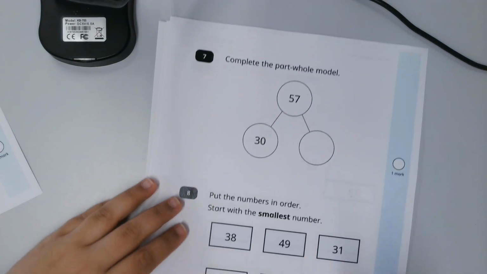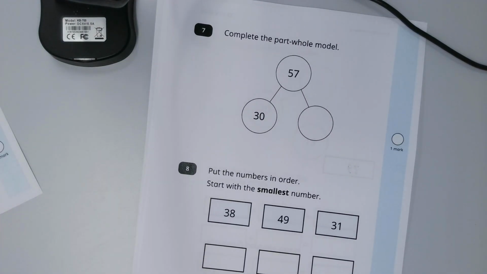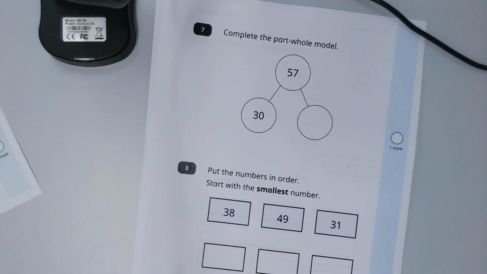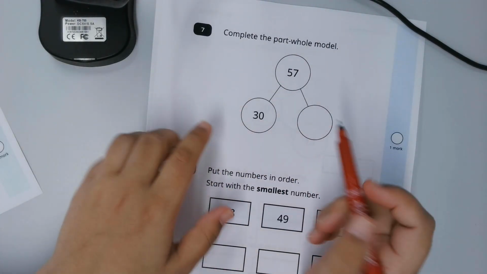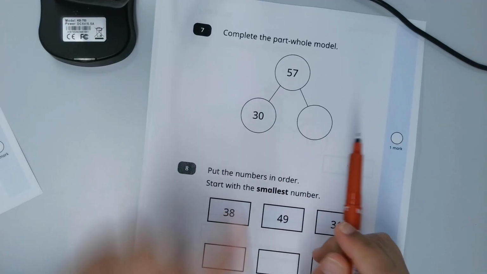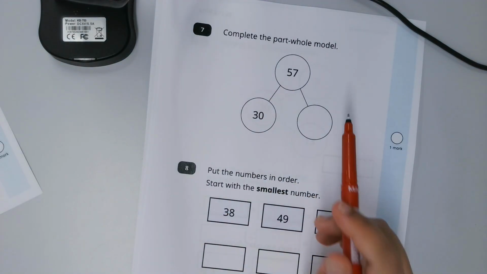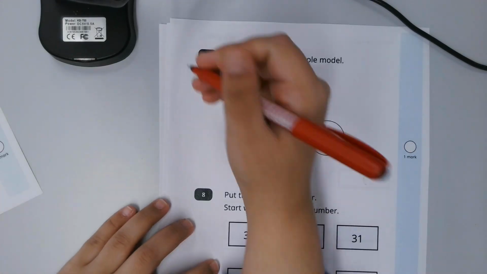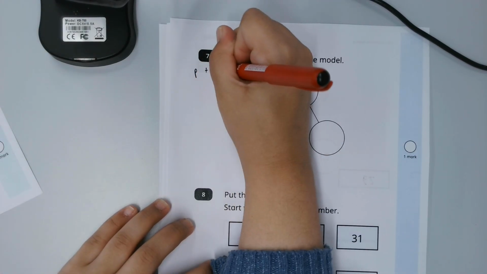Question 7. Complete the part-whole model. Okay, I know my whole is always that number at the top. 57 has been partitioned into 30, and what other number? I'm going to need to use my knowledge of addition here. I know in addition, a part add a part makes a whole.